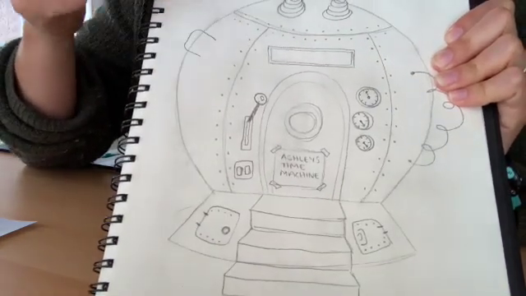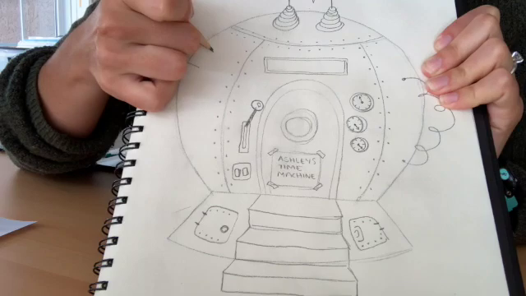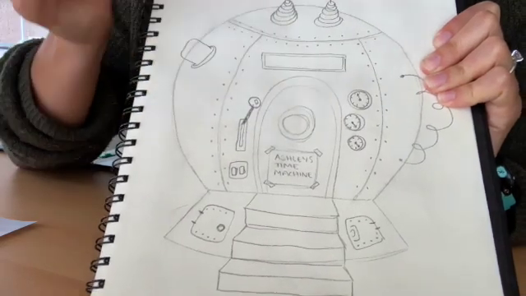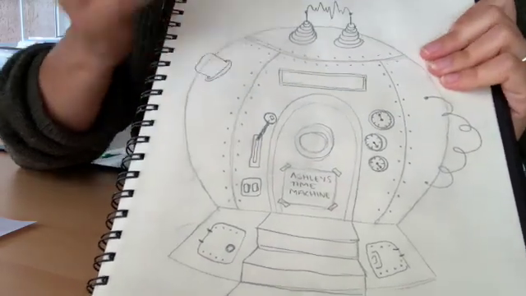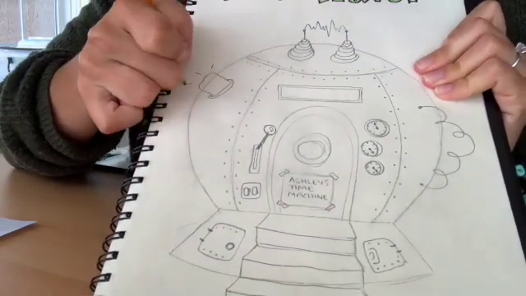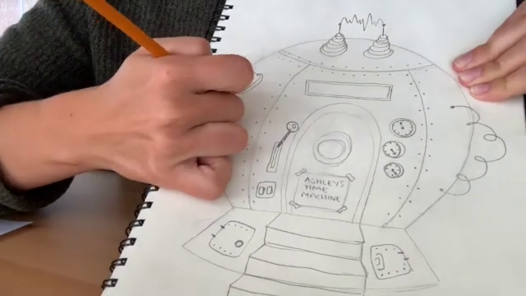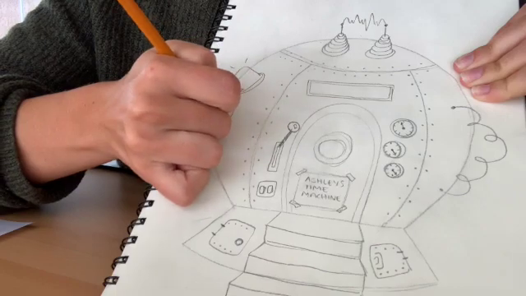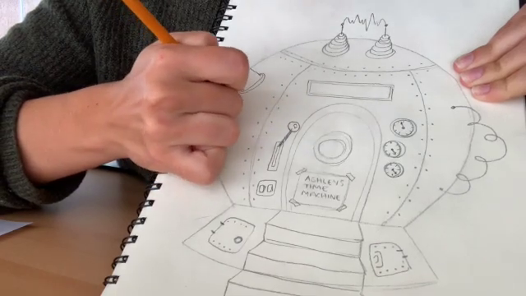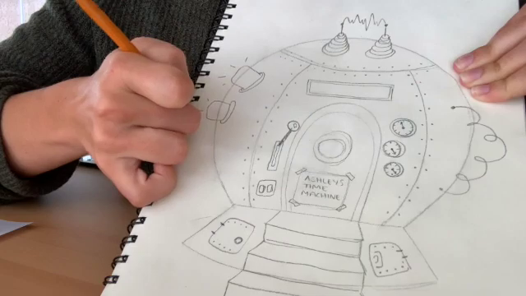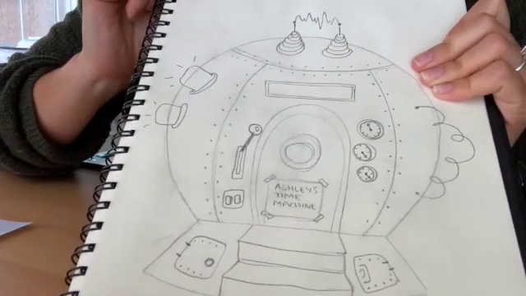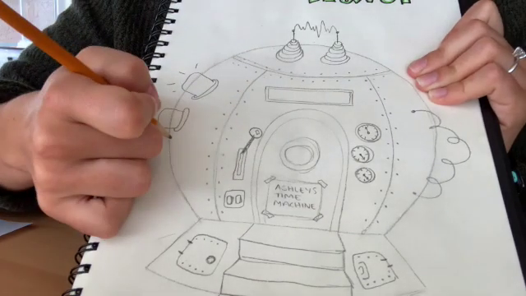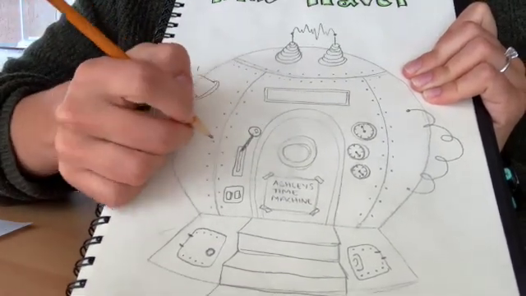Don't worry, we can erase the line underneath. And then go around the shape. And then you can do light marks. You can do as many of them as you like. Couple lights, maybe a handle system.